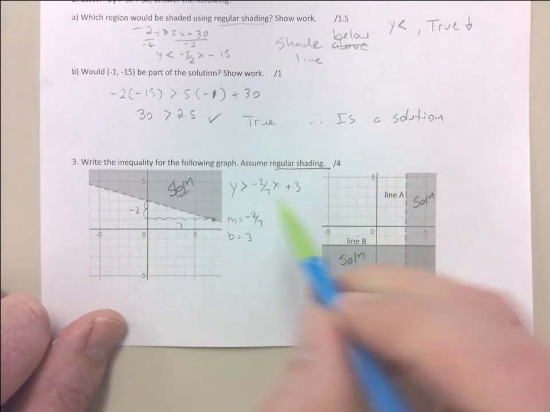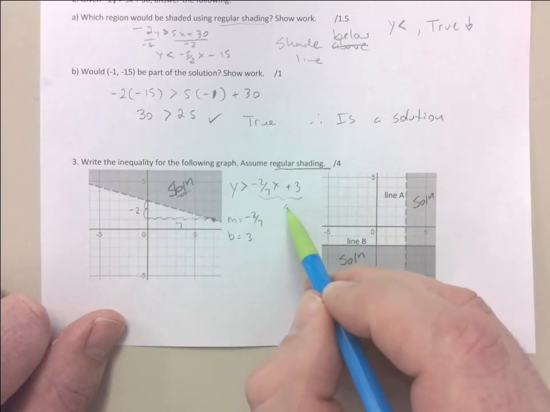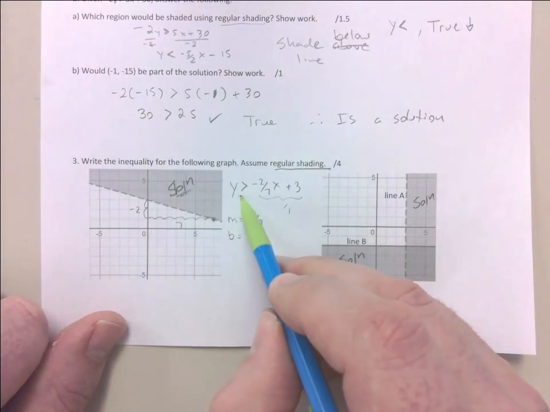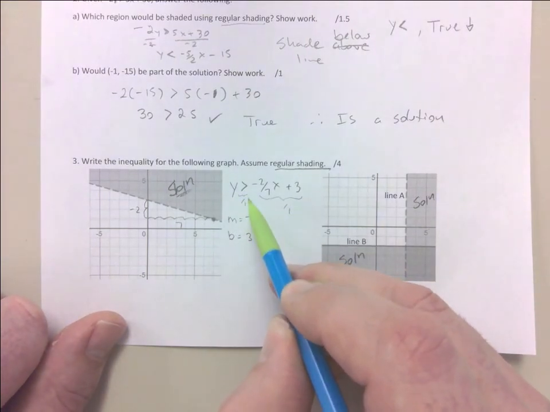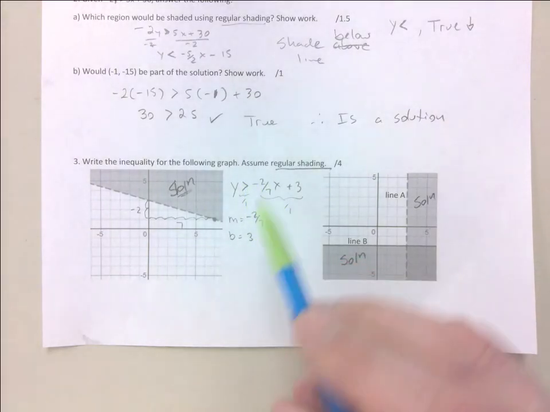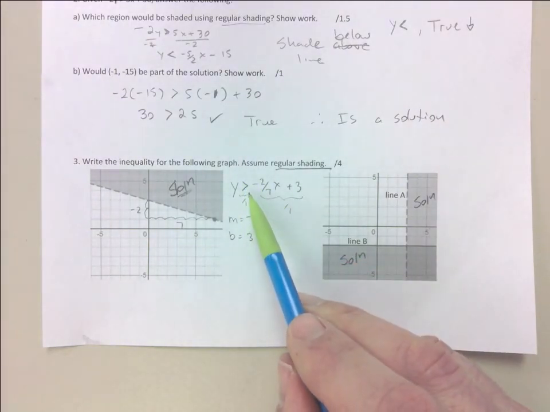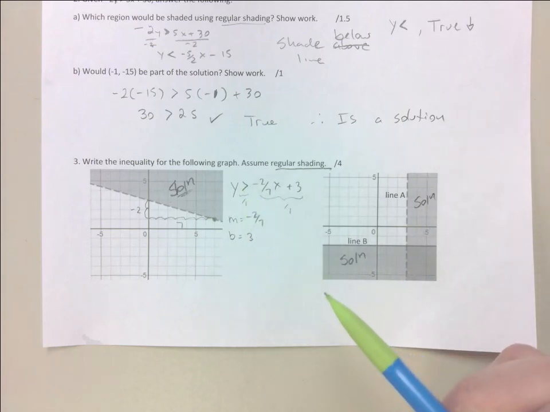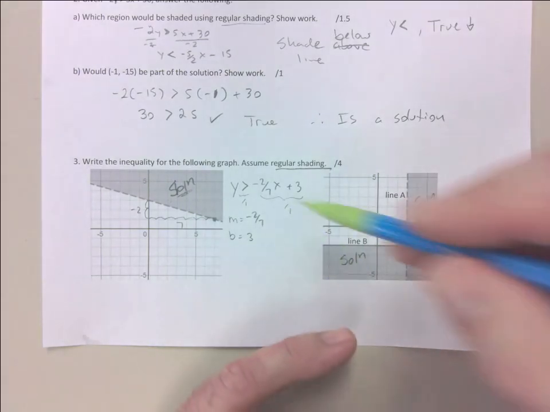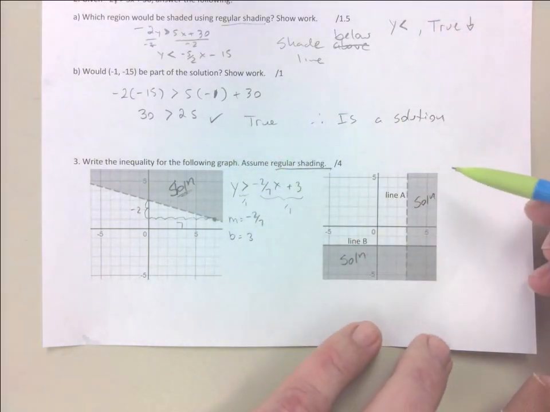This gives you another mark. Okay, so that is a mark. It has to be pointing the right direction, and it has to be right solid or dashed. It has to indicate that. So that's what the marks are there. So 2 marks for this one.